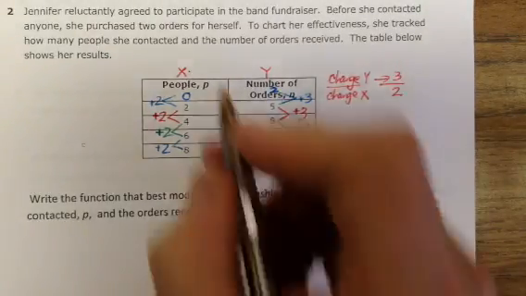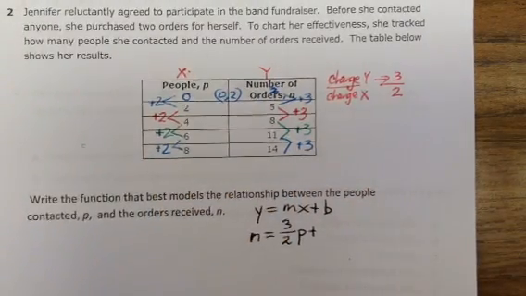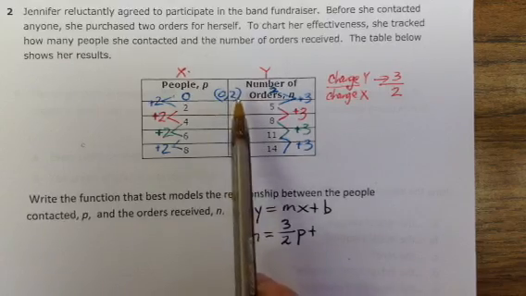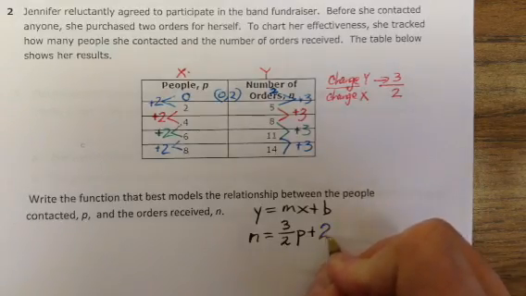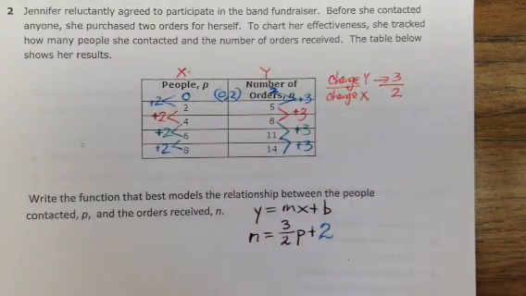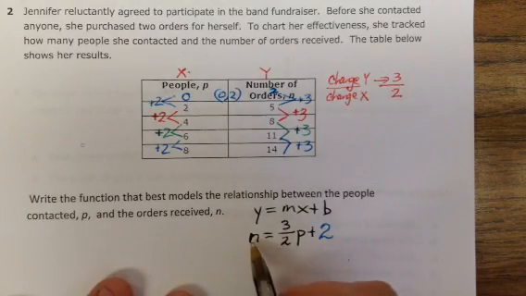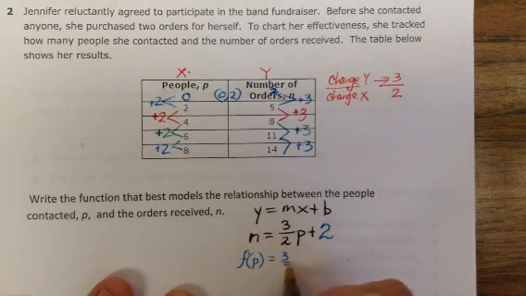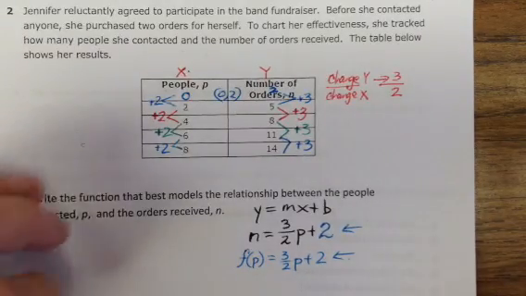So I have the ordered pair 0, 2. Don't worry, you're not tardy. 0, 2 is my y. That's on the y-axis. And so that's what I put right here. And now we have the function. Now, if they want function notation, remember n is the function of p. So I would write f of p is equal to 3 over 2 p plus 2. So if they want the equation, it's right here. If they want function form, it's right here. Either one is acceptable. Okay, go to number 3.